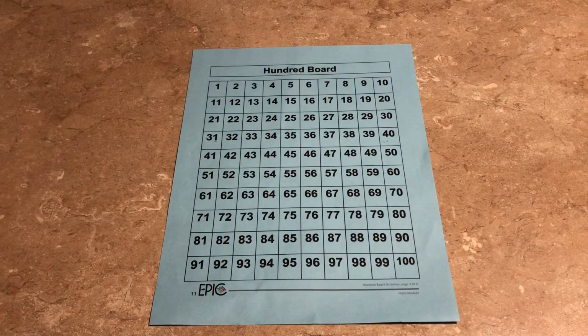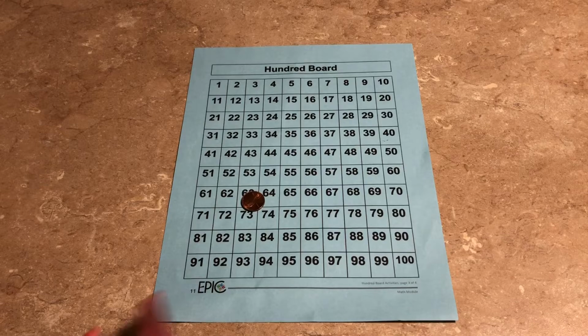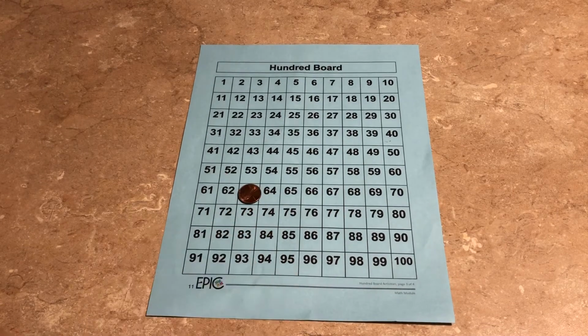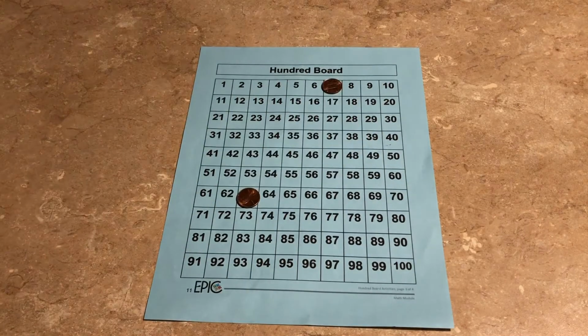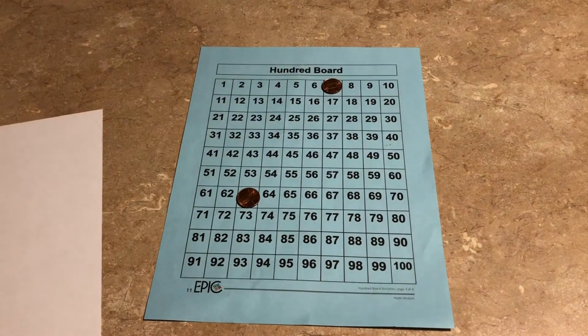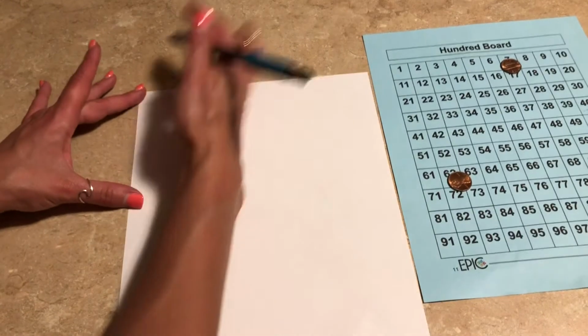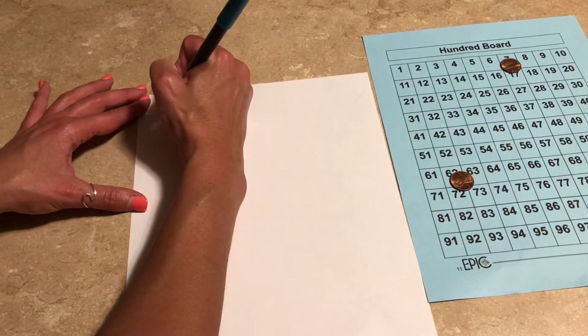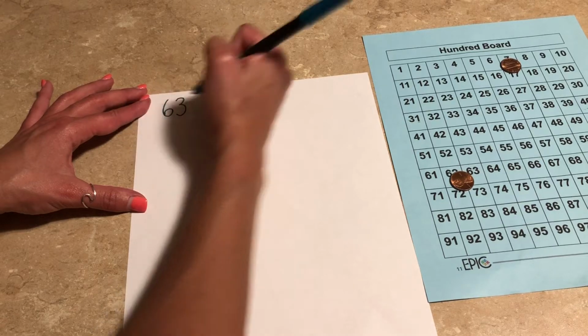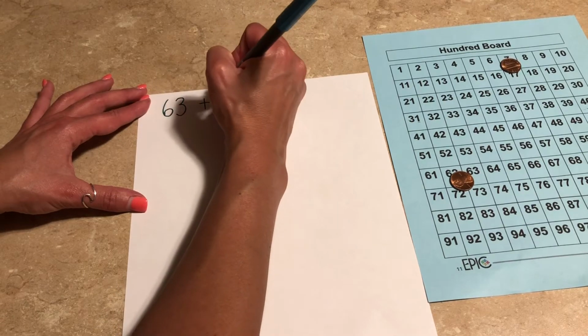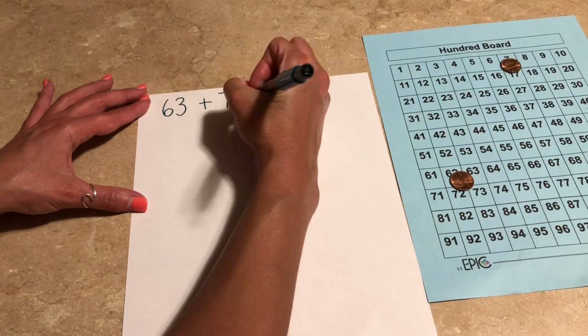As I begin, I'm going to gently toss my first penny onto my hundreds board. So it landed on 63. And now I'm going to toss my second penny onto the hundreds board. I'm going to slide it down over 7. So I started with 63. So on my piece of paper, I'm going to write 63 plus 7 equals.